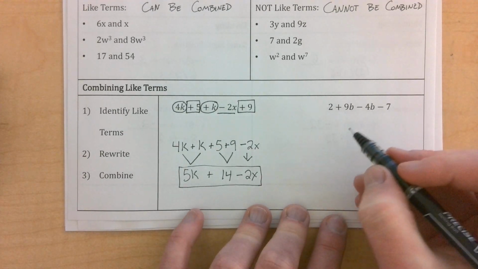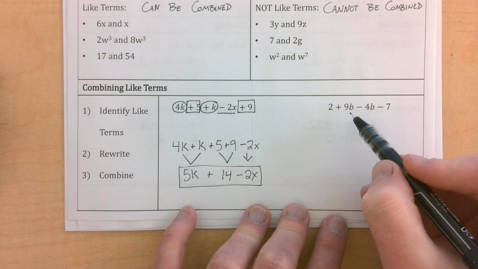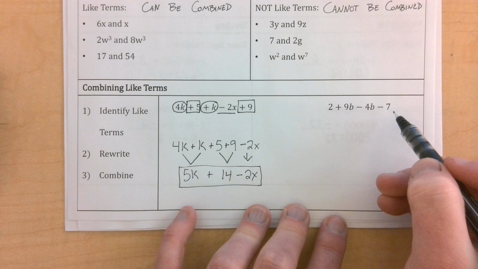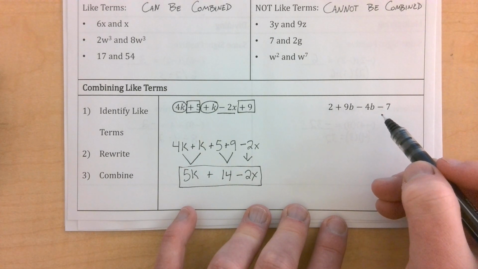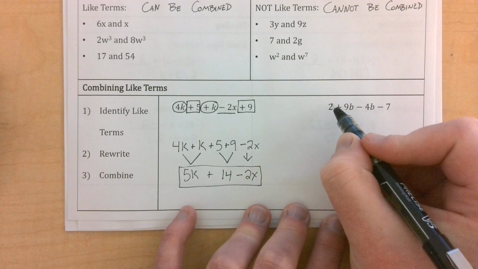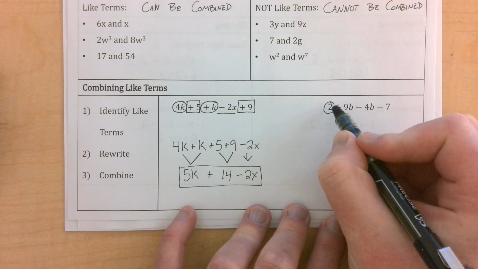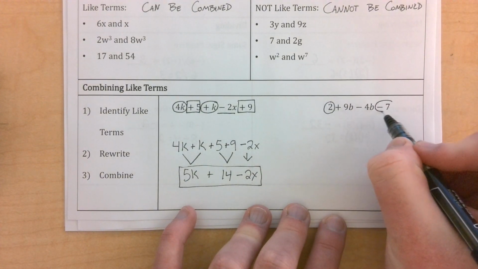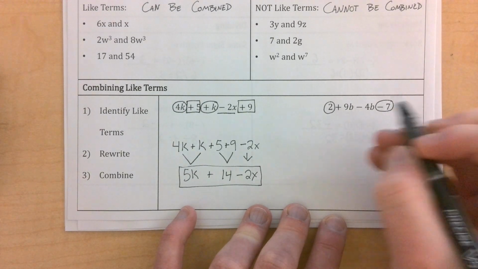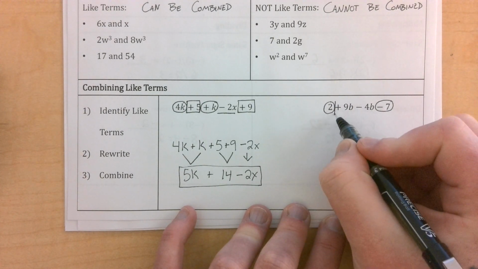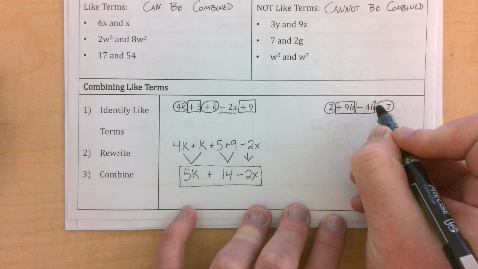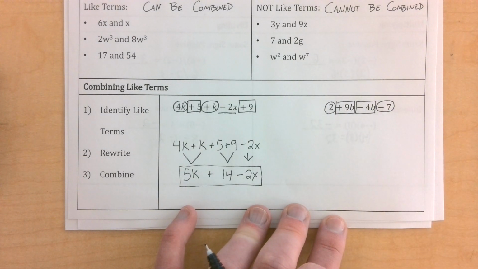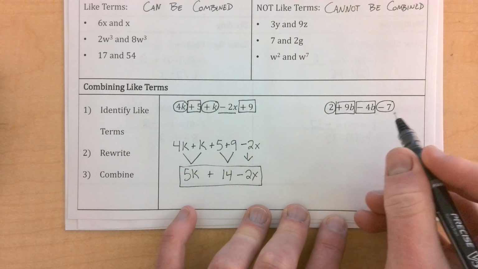All right, let's look at our next example. We have 2 plus 9b minus 4b minus 7. First thing we need to do is identify like terms. I see a constant, so here's 2 and minus 7. Those are like terms. I've got a couple things with b's, so I've got 9b and 4b. Those are similar. Now I've identified all of my like terms.